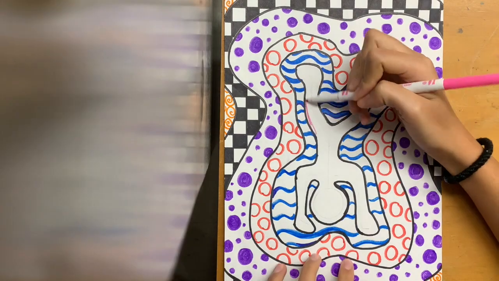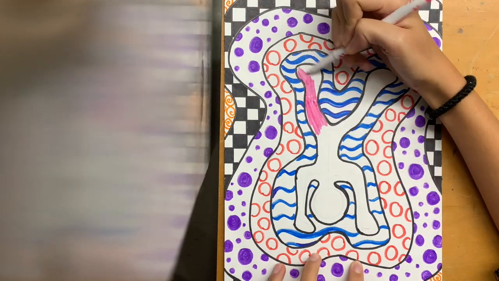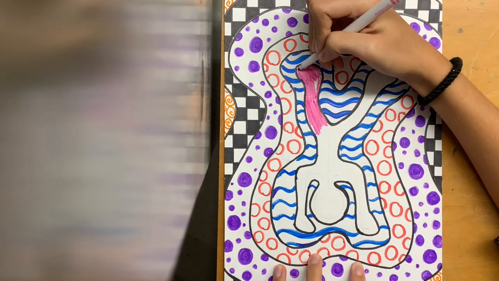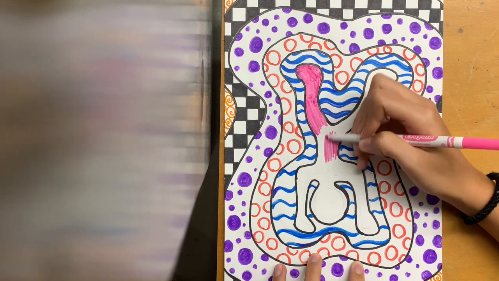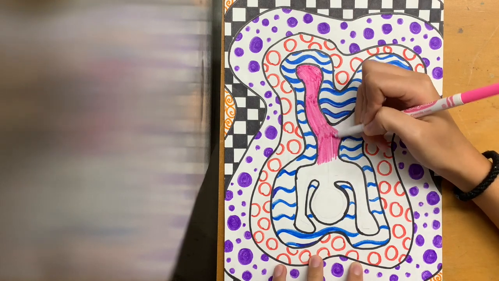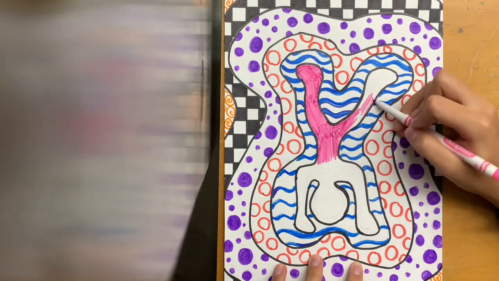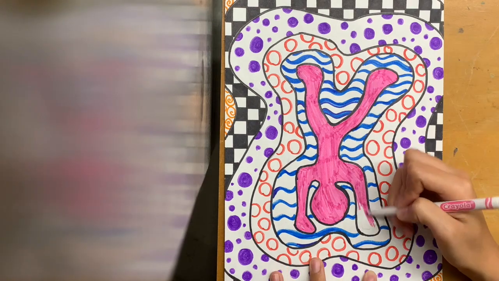So now I'm going to color in my character. I'm just going to keep my character one solid color, just like Keith Haring did. I chose pink because pink is my favorite color, so you can color in your character with your favorite color.